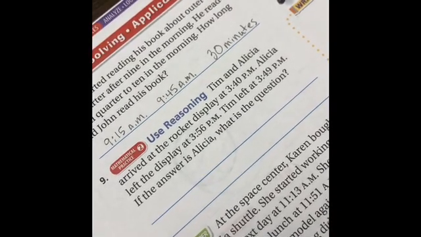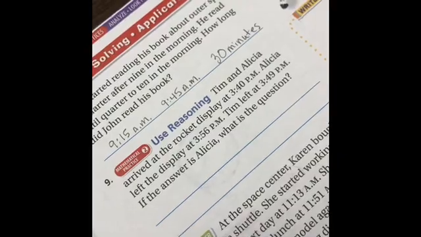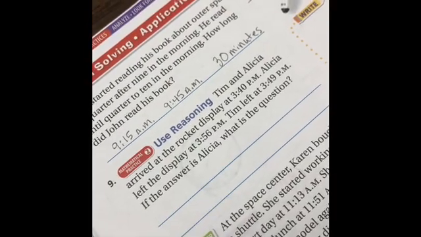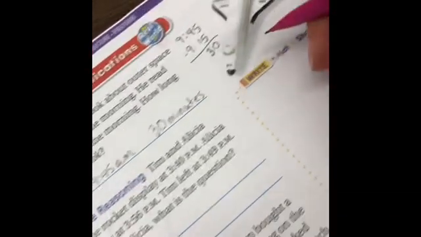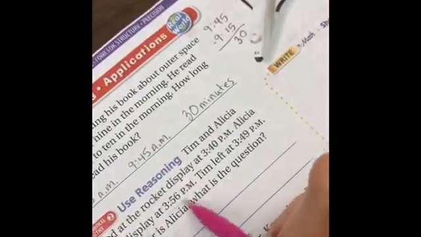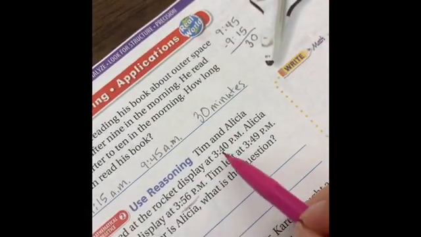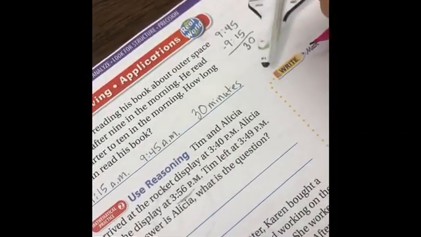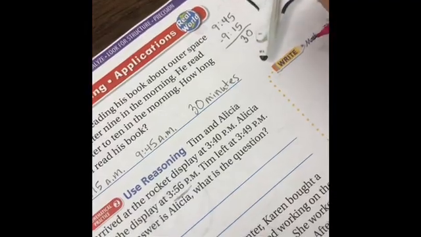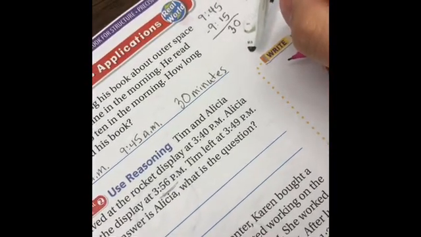If the answer is Alicia, what is the question? So first, let's figure out how much time each of them spent at the rocket display. We can do that by subtracting the time that they left and the time that they came. Tim and Alicia both arrived at the rocket display at 3:40, but Alicia left at 3:56.